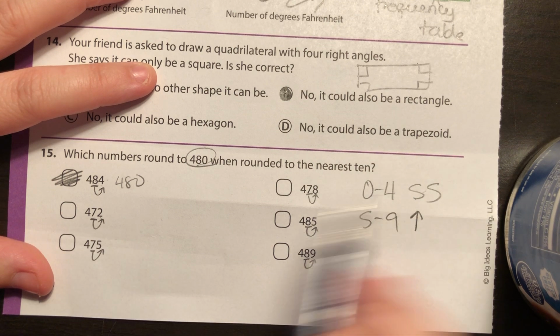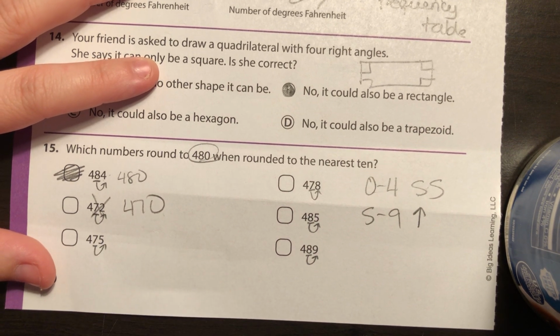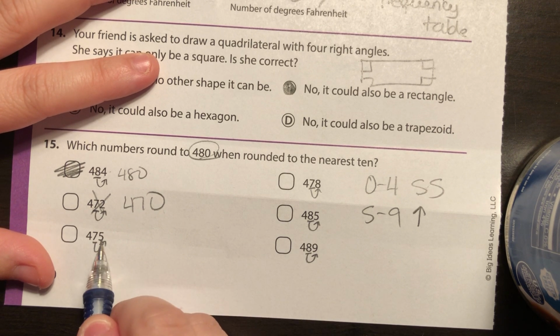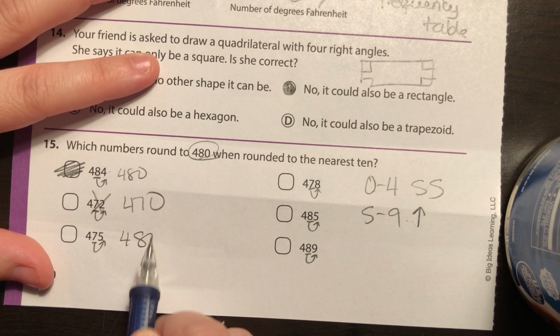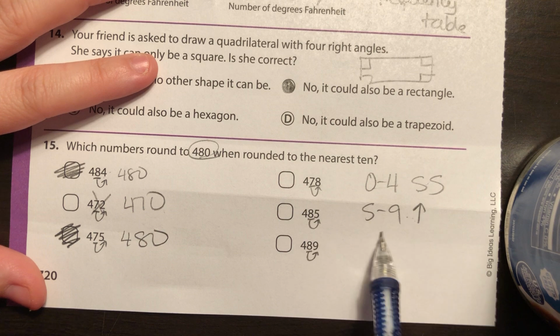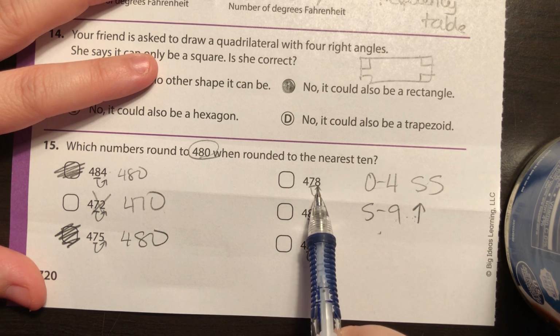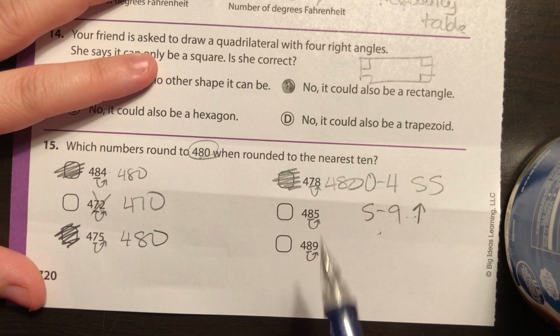2 is from the 0 to 4 category, which means 7 stays the same. So it would be 470. That cannot be one of my answers because it has to be 480. 5 is from the second category, which means 5 would tell the 7 to go up to 48 with a 0 at the end. So yes for that guy. Over here, 8 is in that same 5 through 9 category, which means the 8 makes the 7 go up to 48. So yes on that one.